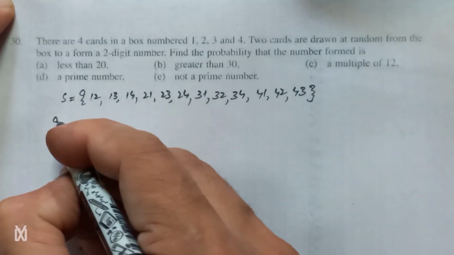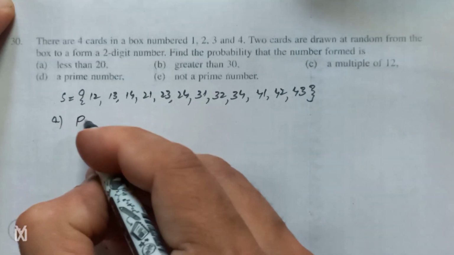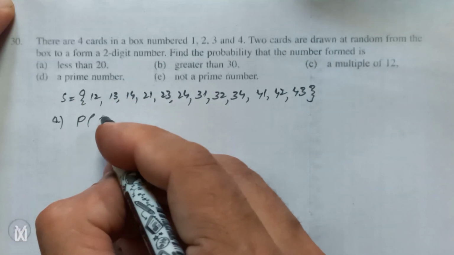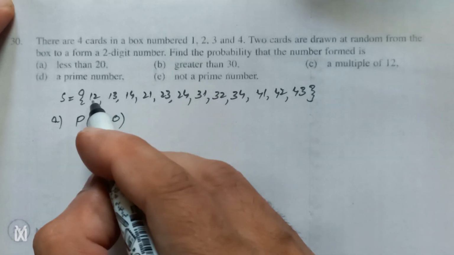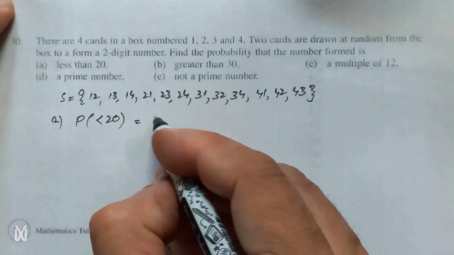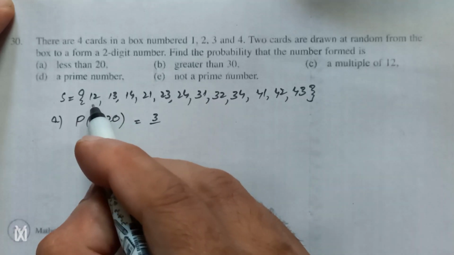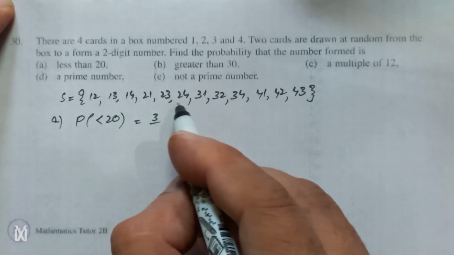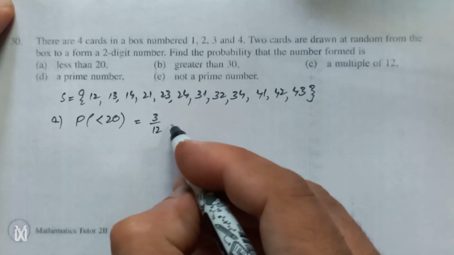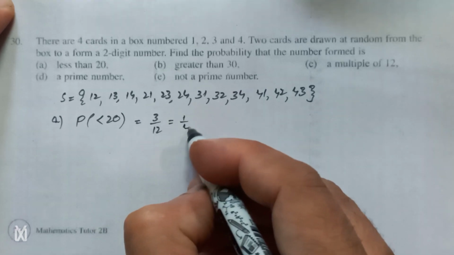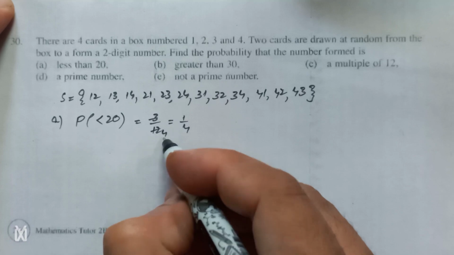Now the A part is the probability of less than 20. So less than 20, 3 numbers are favorable, and in total 1, 2, 3, 4, 5, 6, 7, 8, 9, 10, 11, 12. 12 numbers are total. So 1 by 4 is the answer.